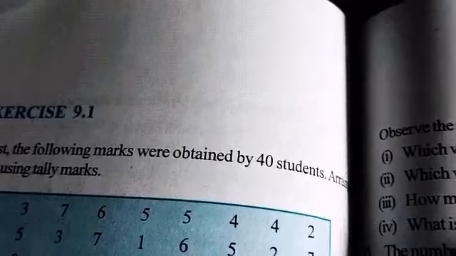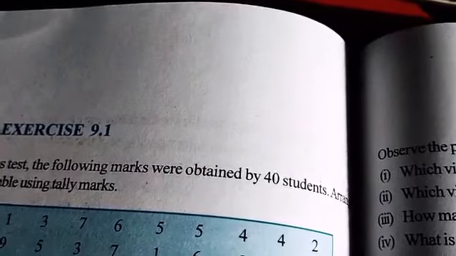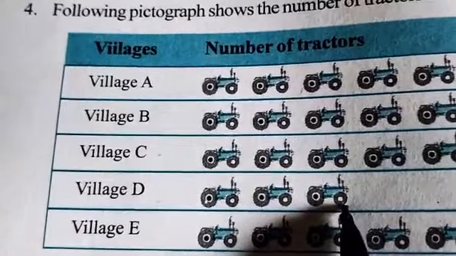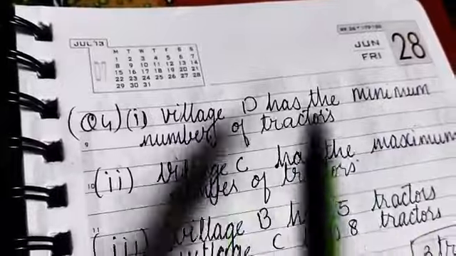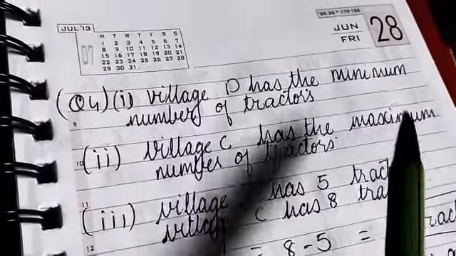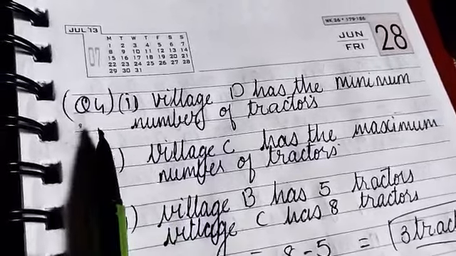Now which village, sorry. The first question is which village has the minimum number of tractors? Then the minimum will be village D. I skipped this question. So first we will go for the first question. For the minimum, village D got the minimum number of tractors and village C got the maximum number of tractors.